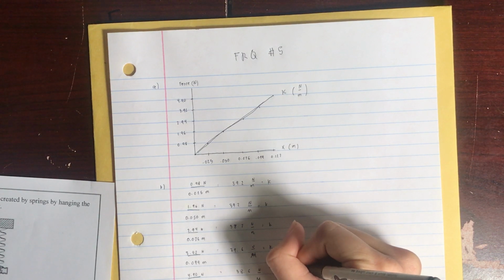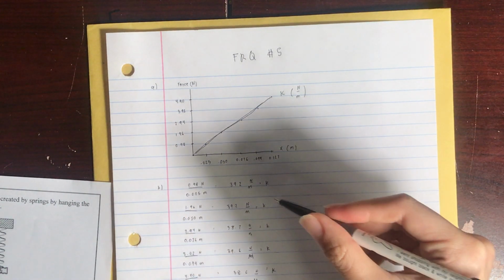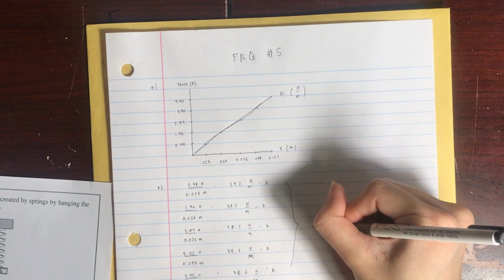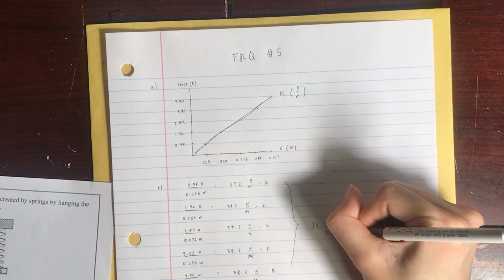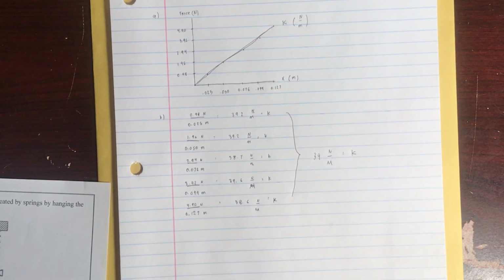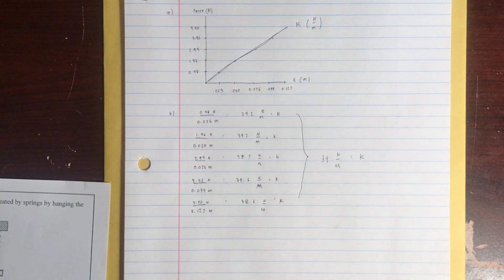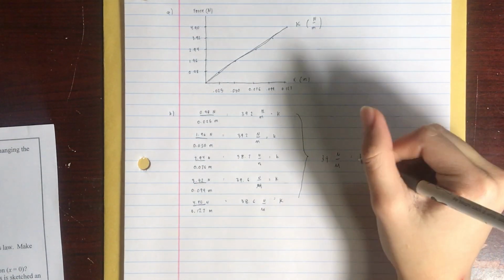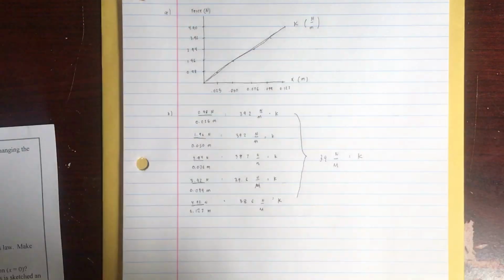These numbers are slightly varying, but if you round a bit, they all average out to about 39 newtons per meter. So with just a small amount of variation, we can conclude that the spring does follow Hooke's law with a spring constant of 39 newtons per meter.